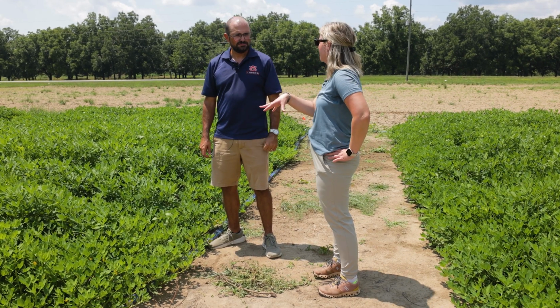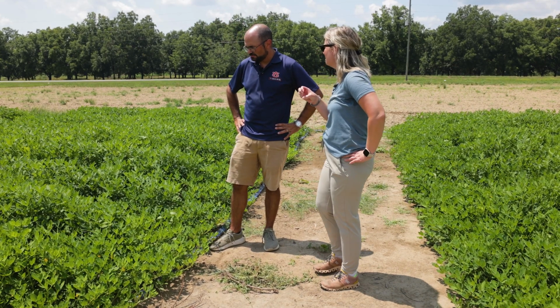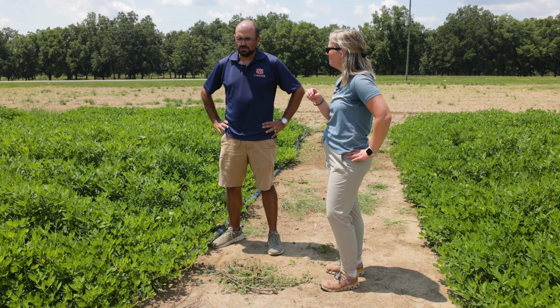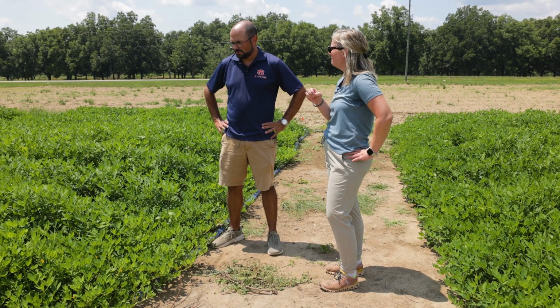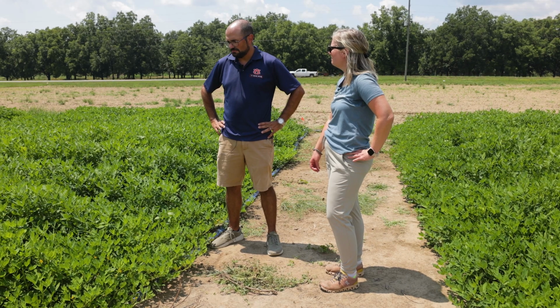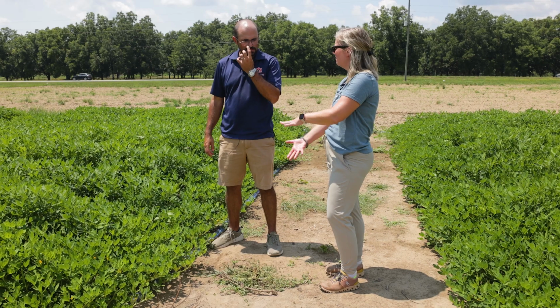So when did you plant these? We planted these kind of late for peanut, around May 15, May 20th, and we will be harvesting probably around mid-September, end of September. Okay, and how deep do the roots go?